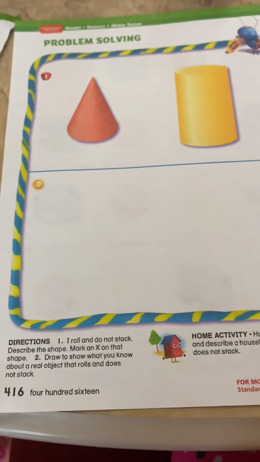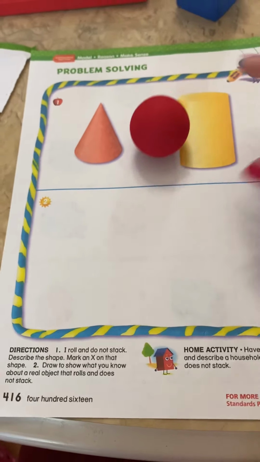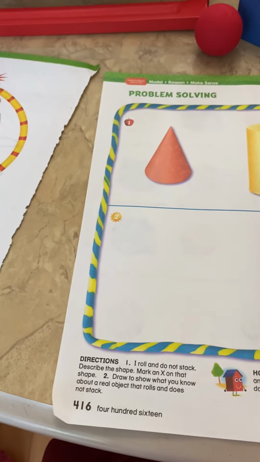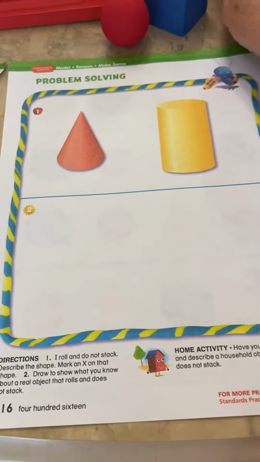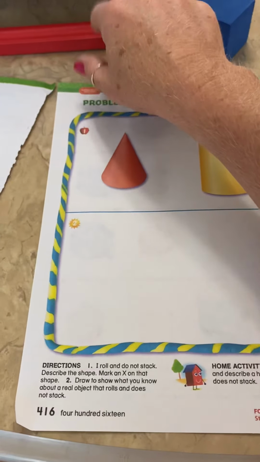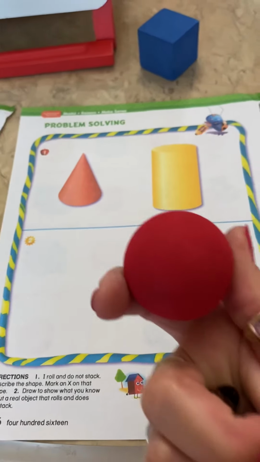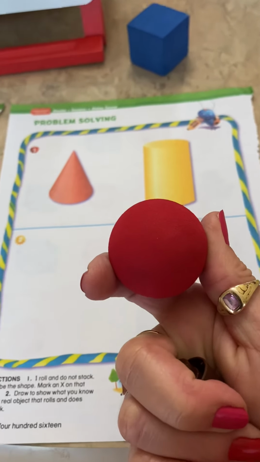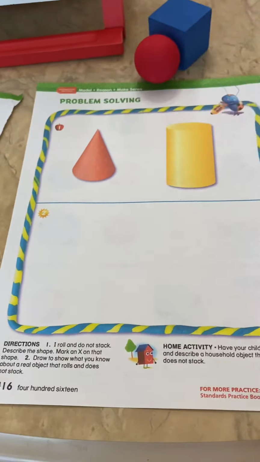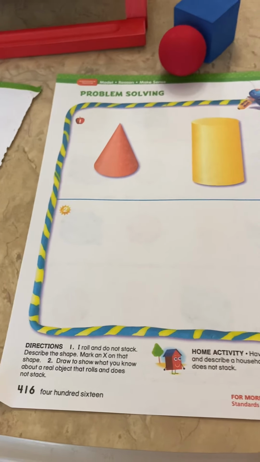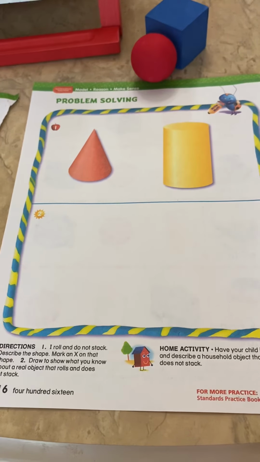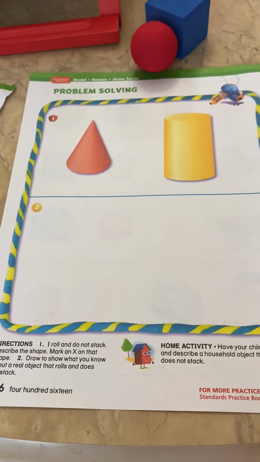Of course, that one we should know. And what you could say is a real world object. What is something that they know that is real, that they have, like this, that they probably use outside? So hopefully this will help you with this day's lesson.